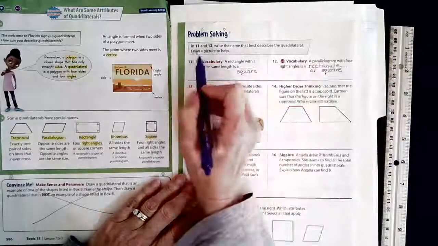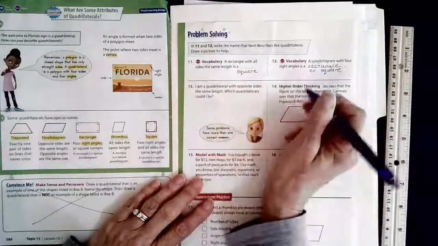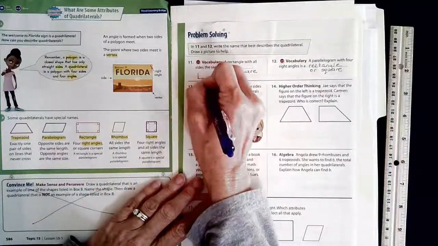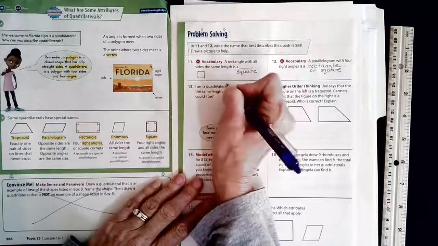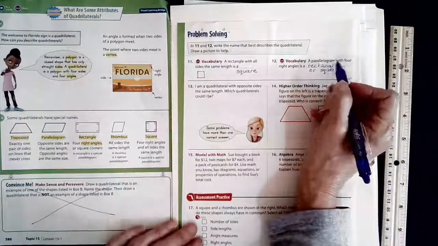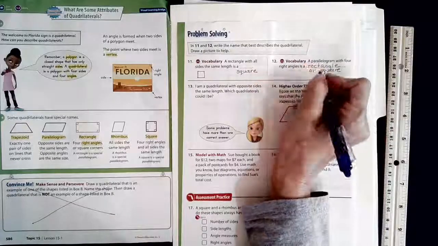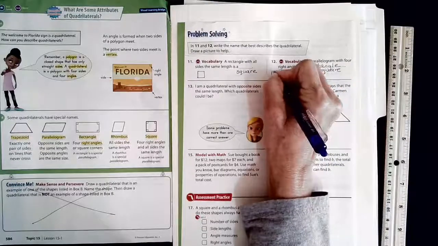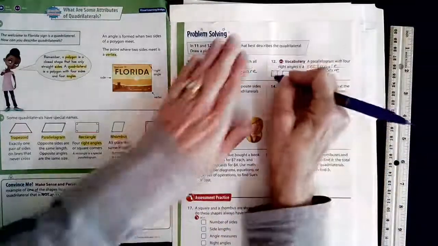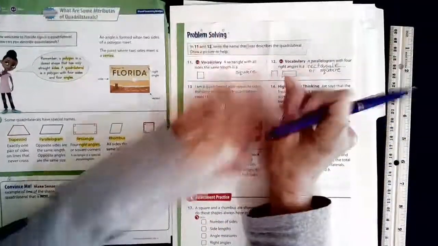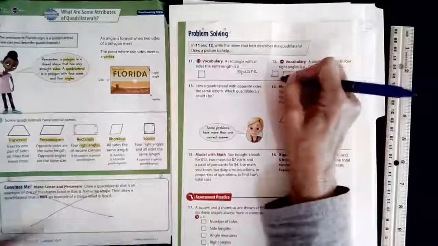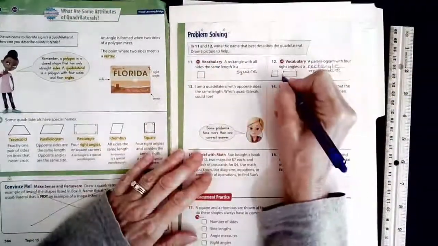Now, it did tell us to draw a picture to help. So when we came over here with a rectangle with sides all the same length, that's the picture of our square. And when we came over here, parallelogram with 4 right angles, since we have 2 different that qualify for it, let's go ahead and just draw them both. And that was not a very good straight line on my square. Let me try to fix that up a little bit. And that rectangle also, oh my goodness, that was sloppy.